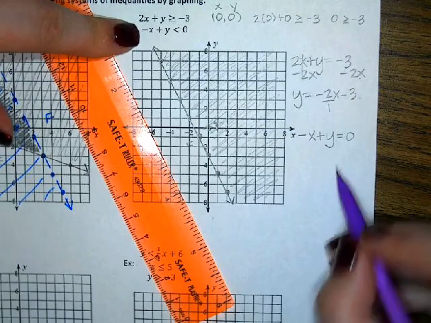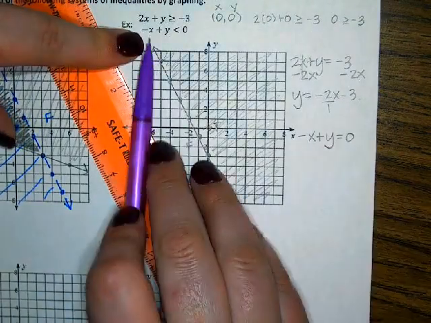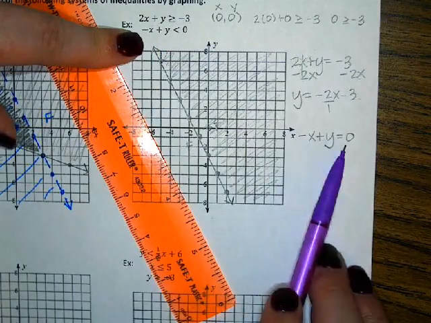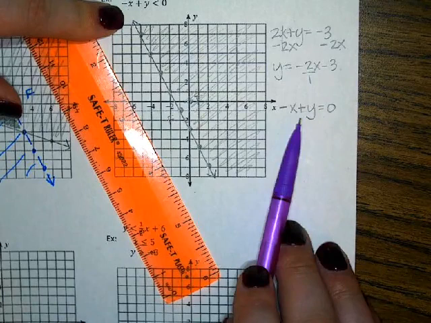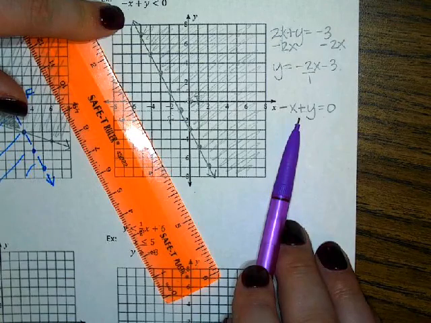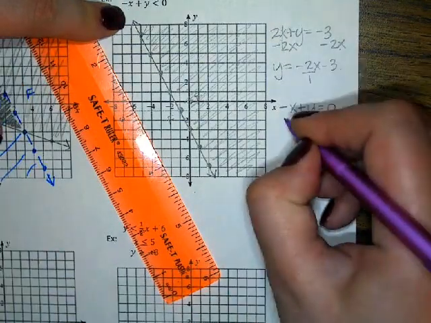All right, for the other line, I have -x plus y equals 0. And what should I do? Say that again? Make the x positive. I want to move it to the side without the y.